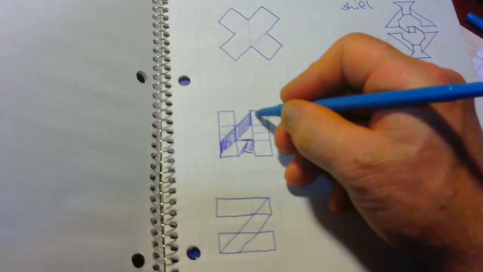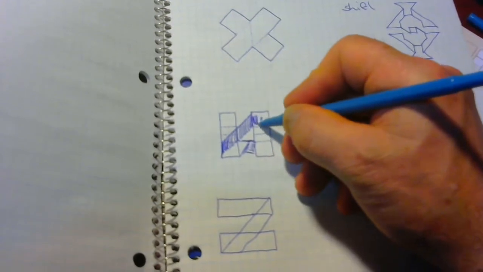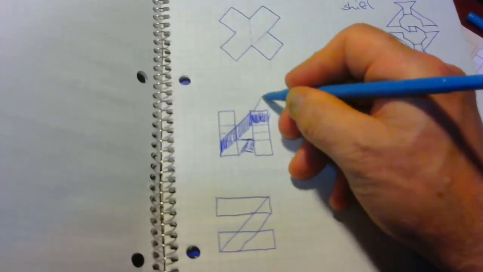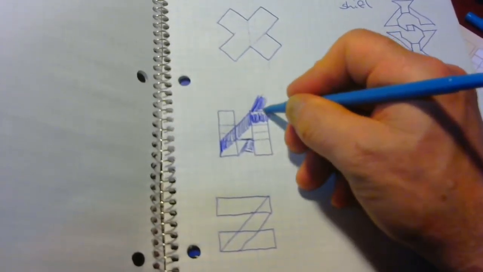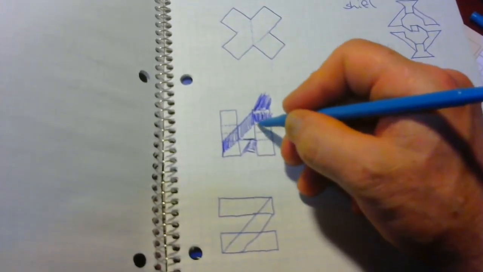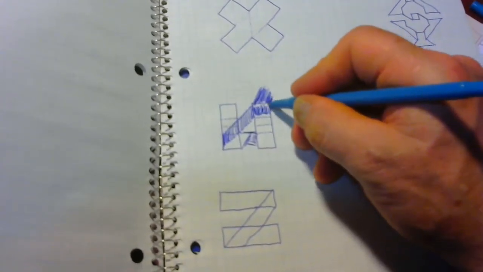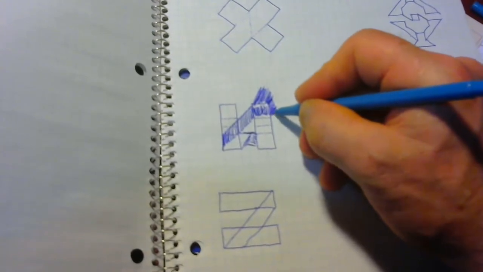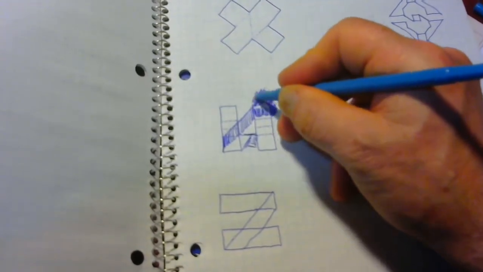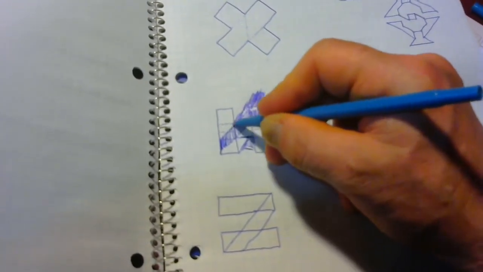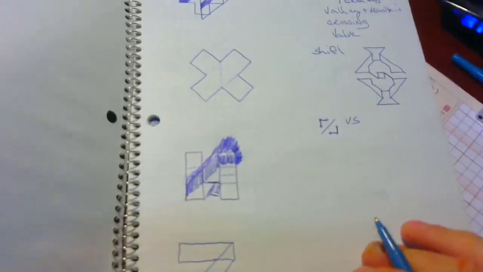And this is a platform over here. This is a platform that they climb on top of, I guess. Anyways, I'm going a little bit too deep.